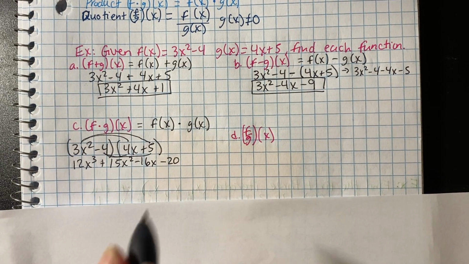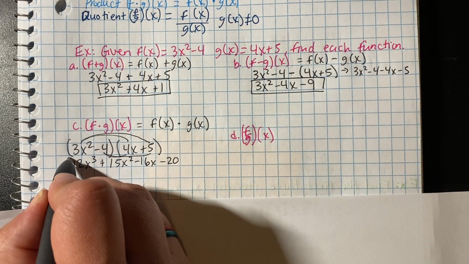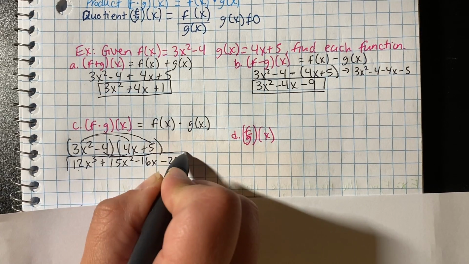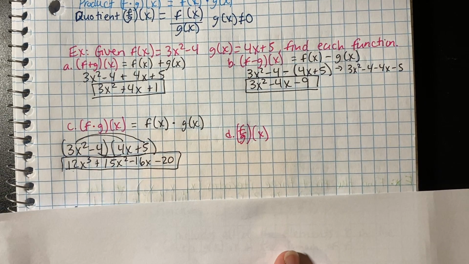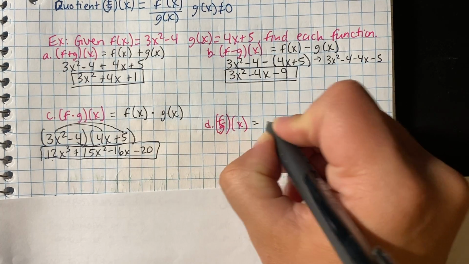There are no like terms to combine, so we are done right here. So maybe a little bit more work to do, but really not.